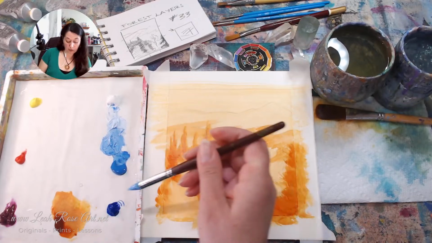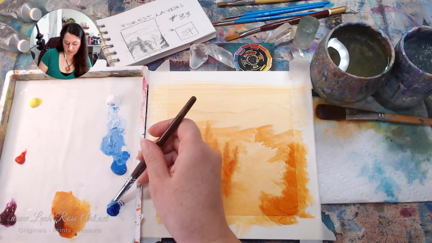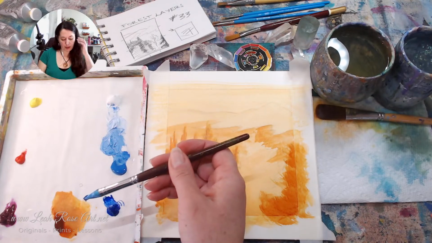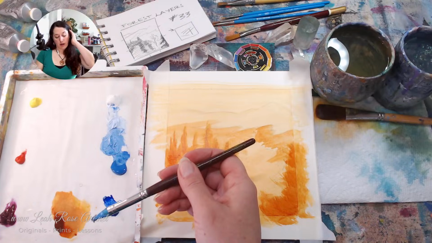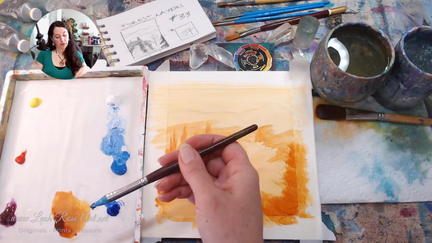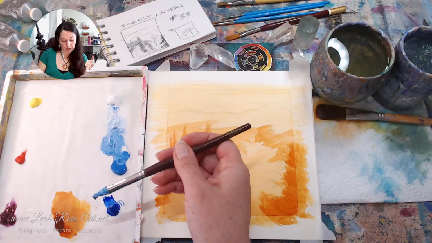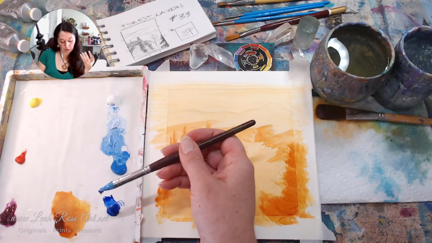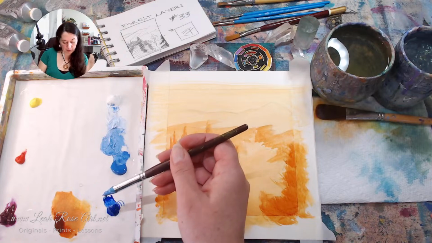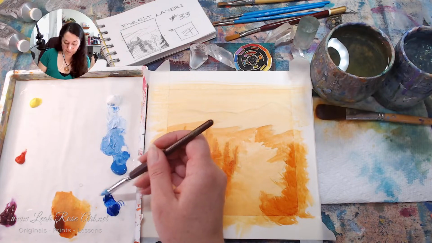There is a lot of blue in this scene. It's going to be very, very blue. And then the warm colors will be the focal points. So the warm side of the mountain, and then also the tree that's catching light in the foreground are going to be our focal points.